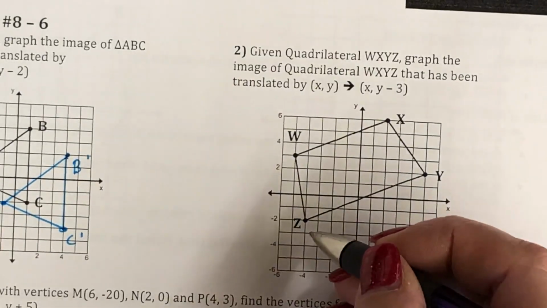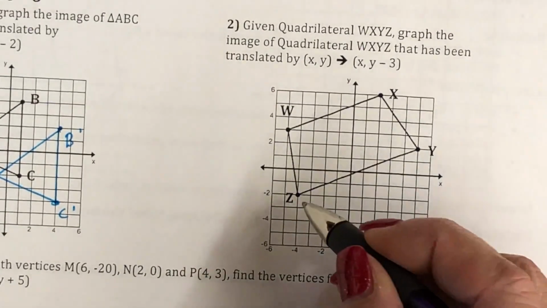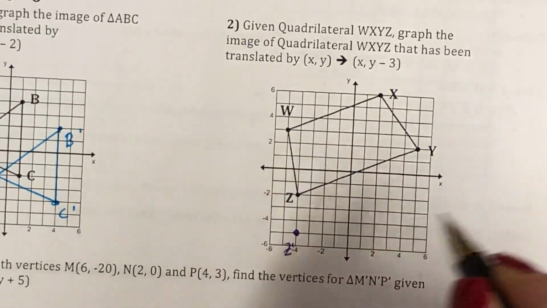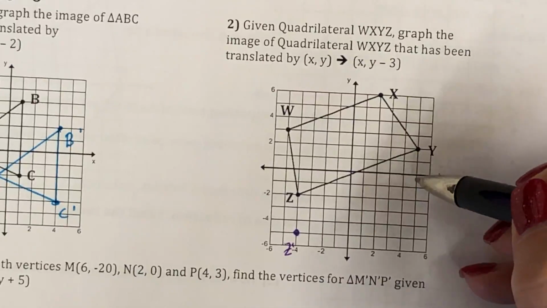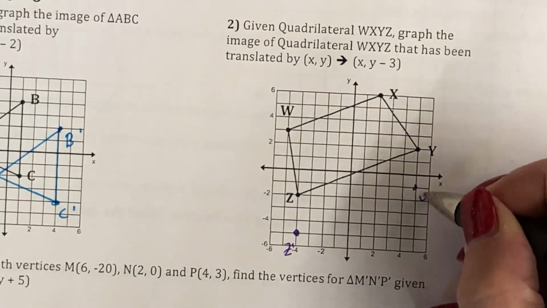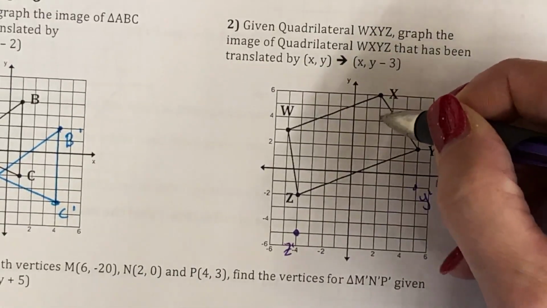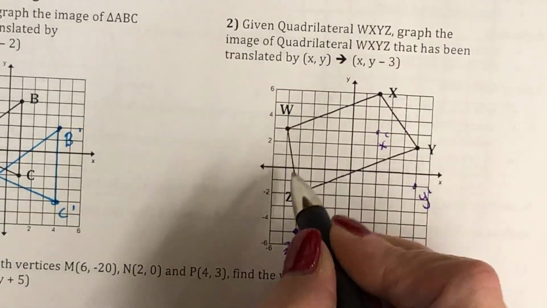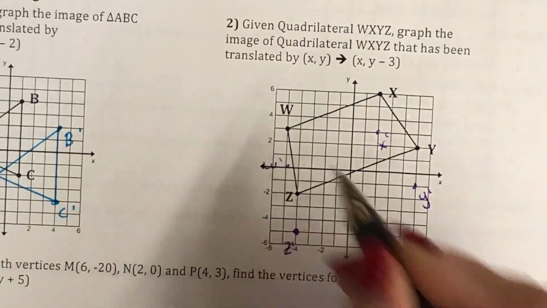Let's go ahead and start with Z here. We are going to go down 3, 1, 2, 3, and that will be our Z prime. Y, down 3, 1, 2, 3, Y prime, and then X, 1, 2, 3, X prime, and then W, 1, 2, 3. This will be our W prime.